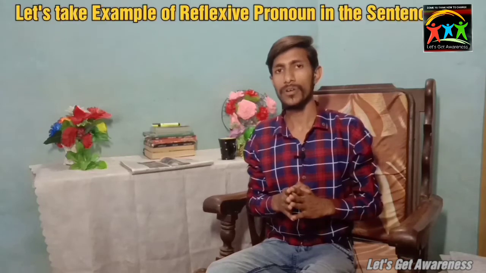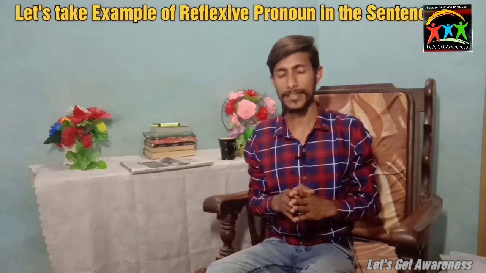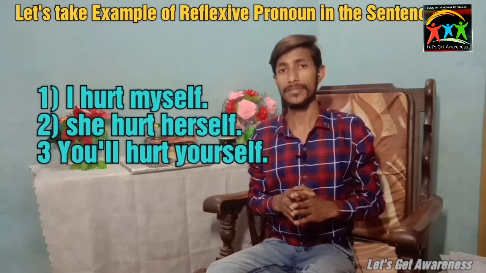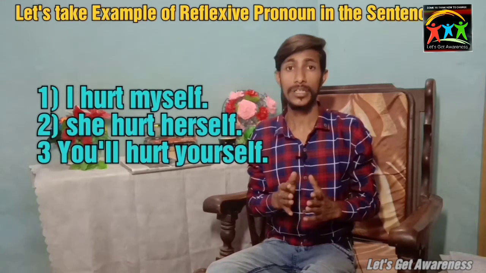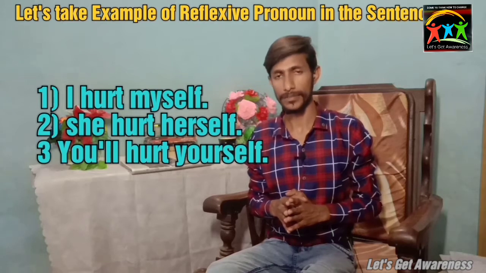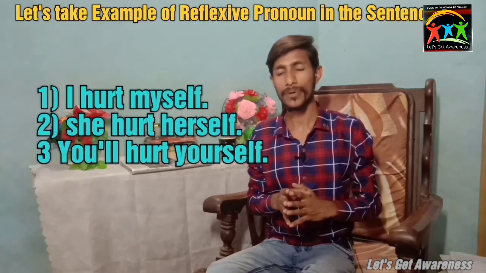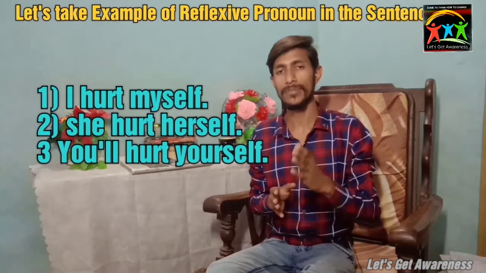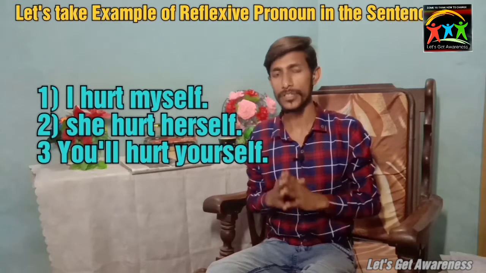Let's take examples of a reflexive pronoun in sentences. I hurt myself. She hurt herself. You will hurt yourself. These are reflexive pronouns used after the verb as the object of the verb.